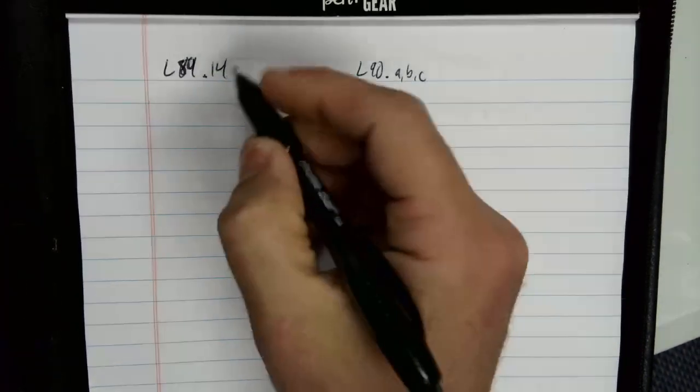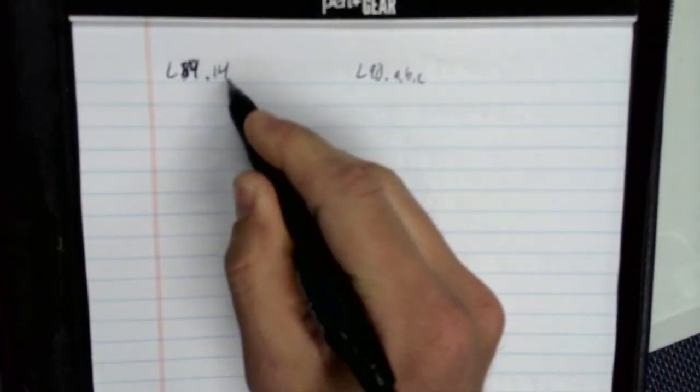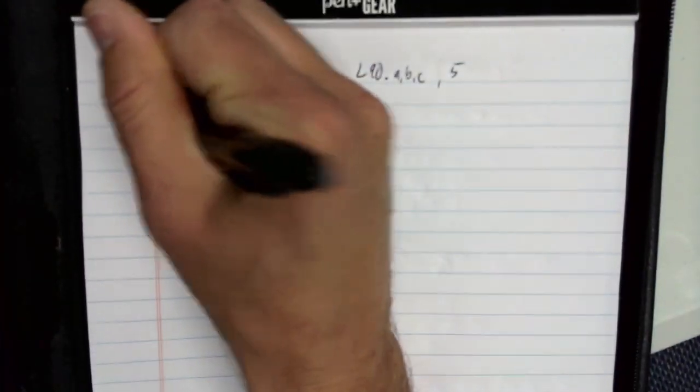What number, guys? Anything else on 89? Negative. No. All right, 80, that was a surface area problem? Oh, 5. On 89? Yeah. Okay. 5 on 90. I thought we were on 90. All right, so 89.14. Whoops.